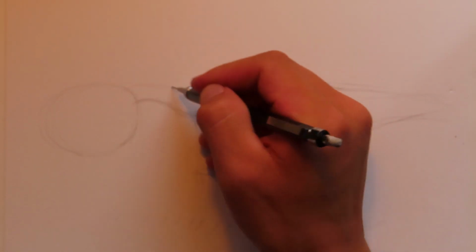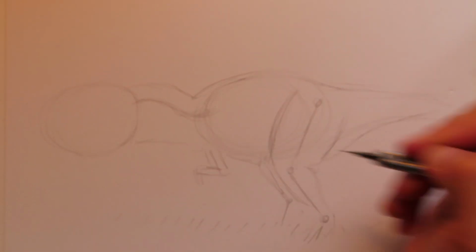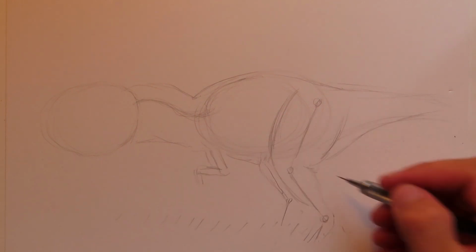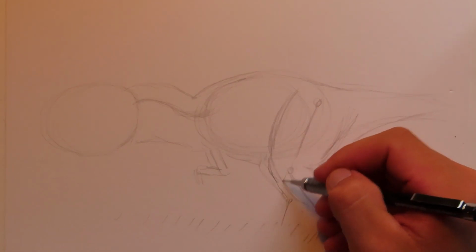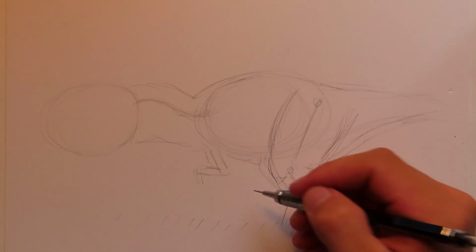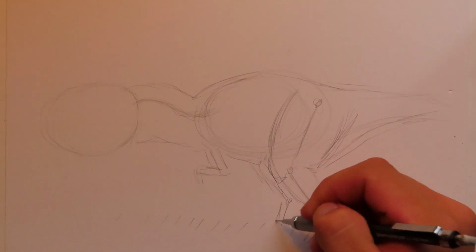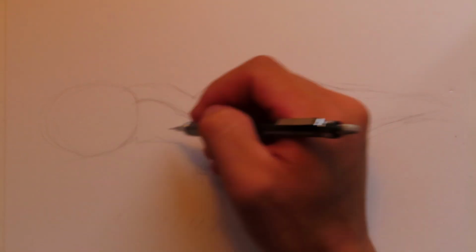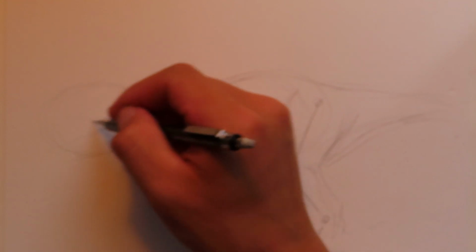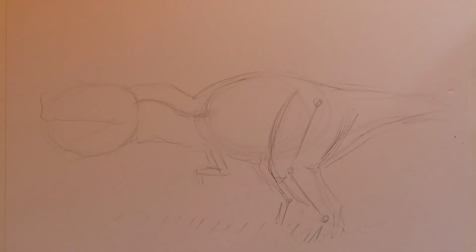Let me just flesh out the neck a tiny bit before we start putting in more detail with the head. So I think this outline looks pretty good. The proportions are looking pretty fine to me right now. So now I think we can begin to go into more detail with the head.